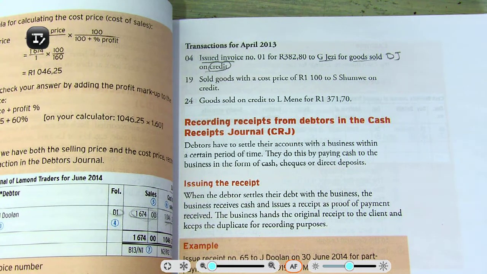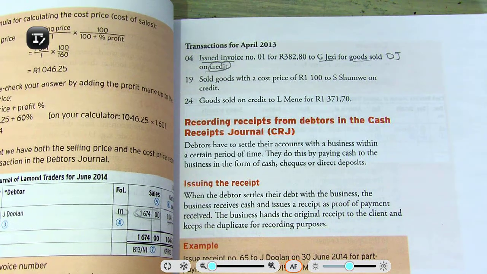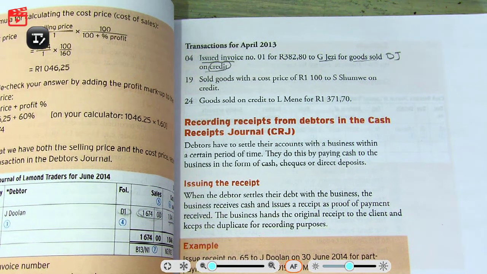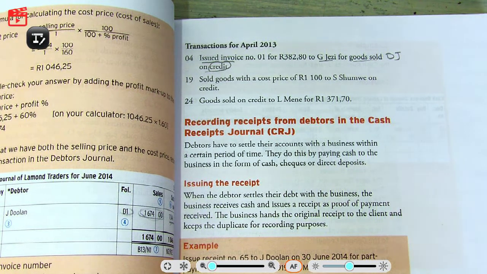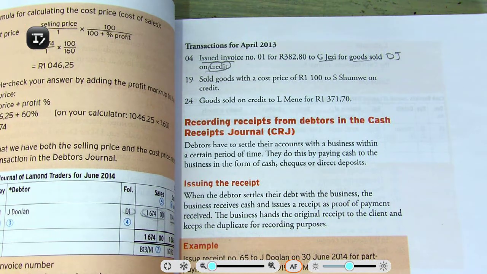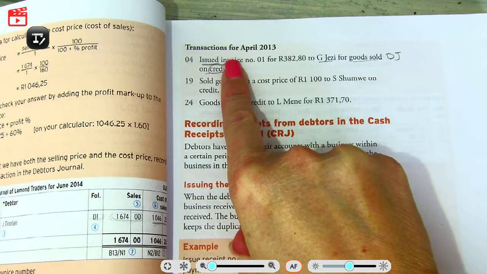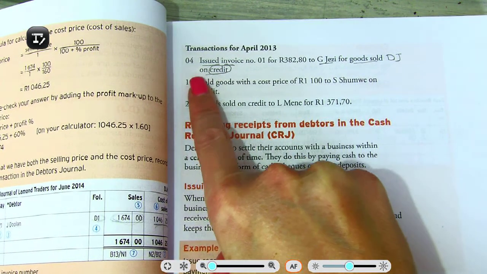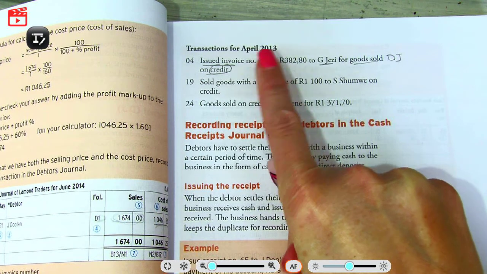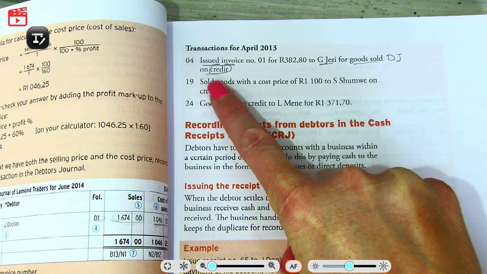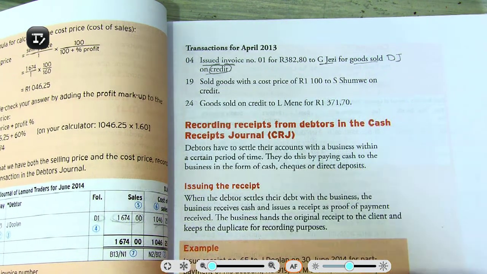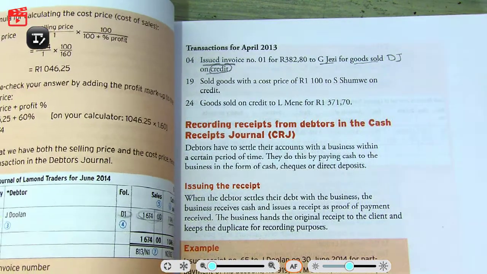Good day, grade 9s. This is lesson 4, part 3 of activity 7.1. I asked you to complete these transactions. I did the first one with you and then asked you to complete the one on the 19th and the 24th. Before we continue, there's just a little error I'd like to correct, please.